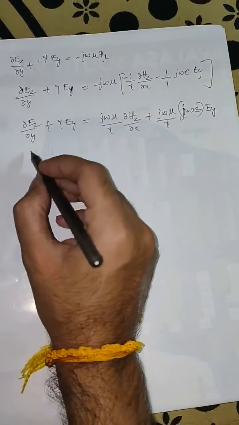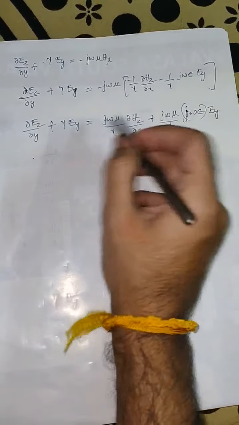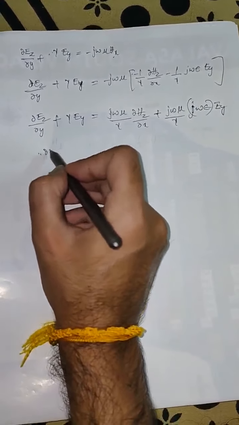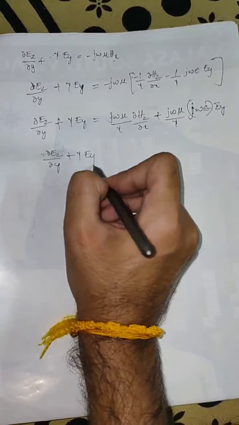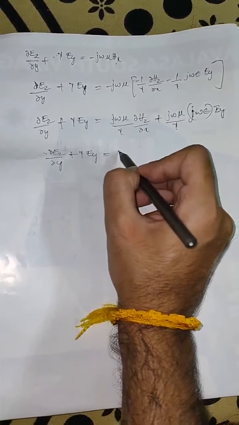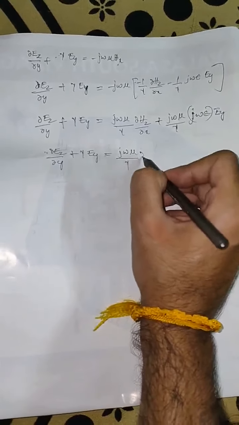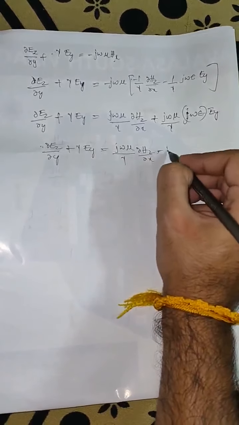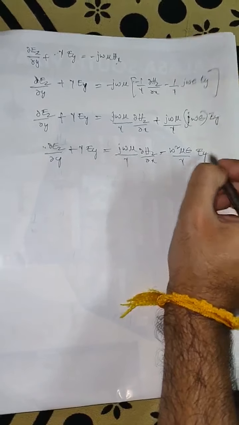Okay, so write the Ey terms on one side and the other terms on the other side. So ∂Ez/∂y plus γEy, which equals jωμ/γ ∂Hz/∂x, minus ω²με/γ Ey.